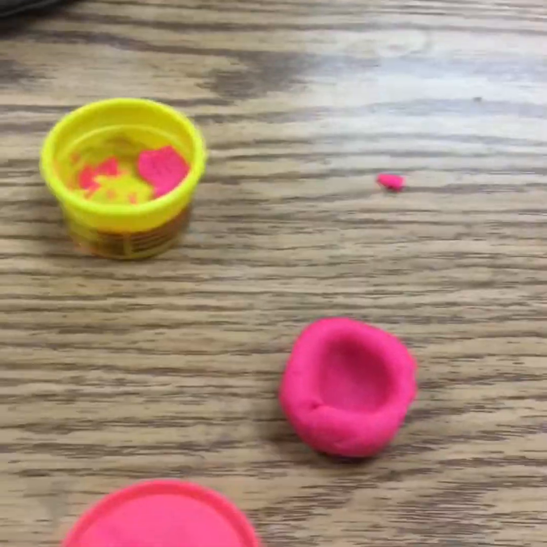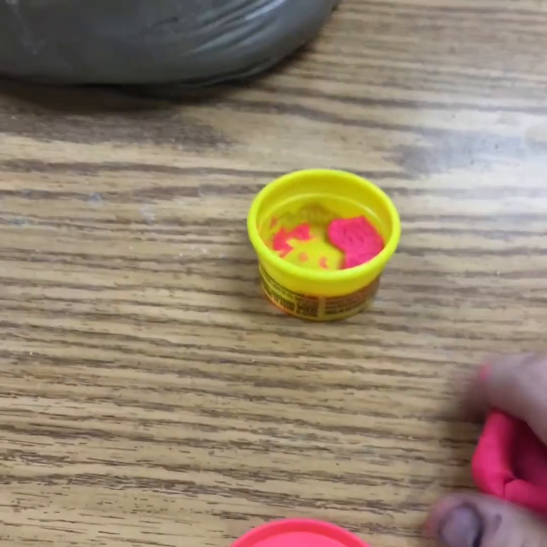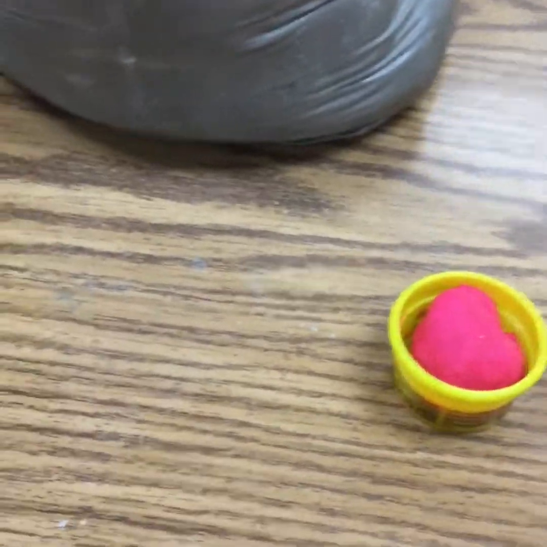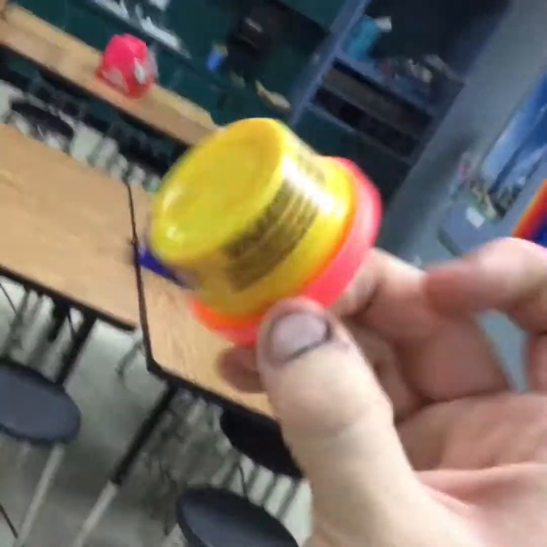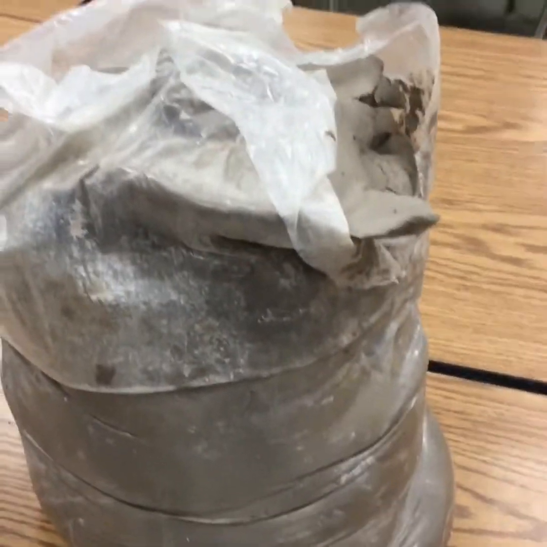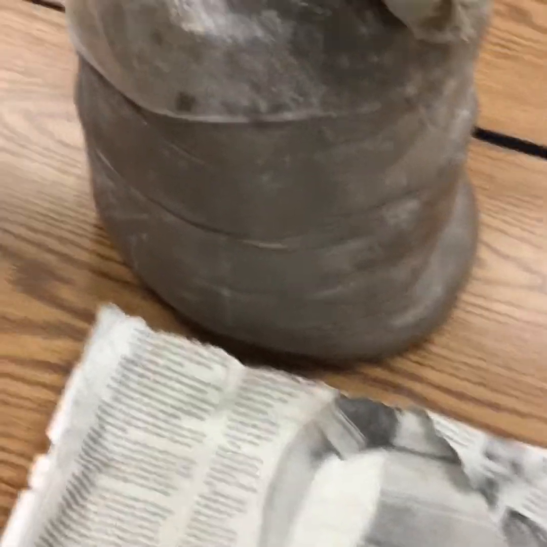Now it is time to do the real thing. Take your Play-Doh, put it in the cup, put the cap on top, and show me that you're ready by holding it really high up in the air. So, while I'm giving some instructions on the clay, I will be passing out these trays. There is a piece of newspaper on top. Do not touch it yet. You are not ready to use the clay yet.